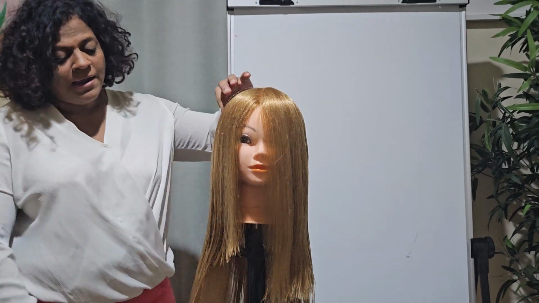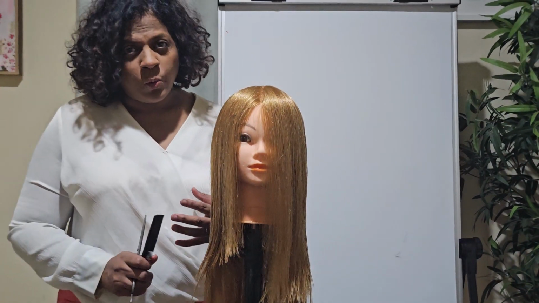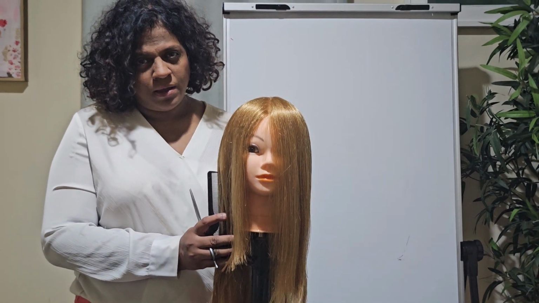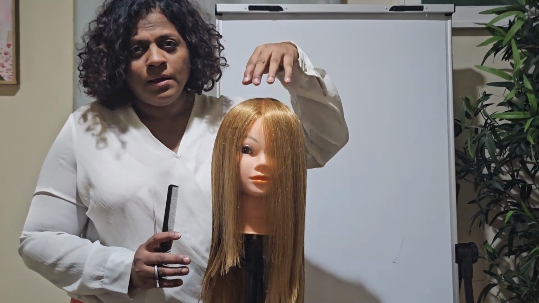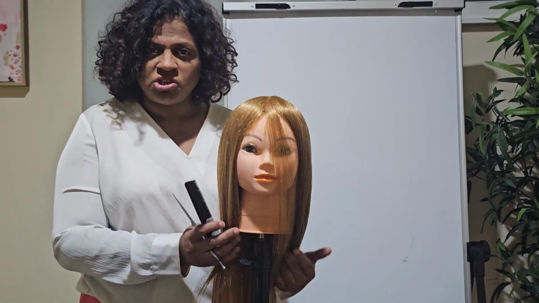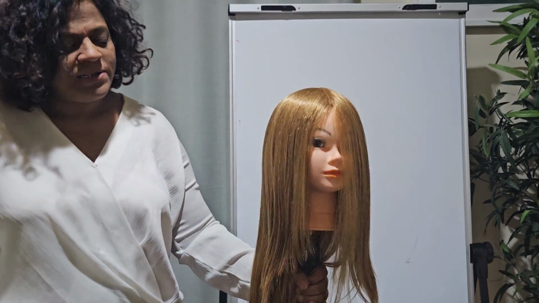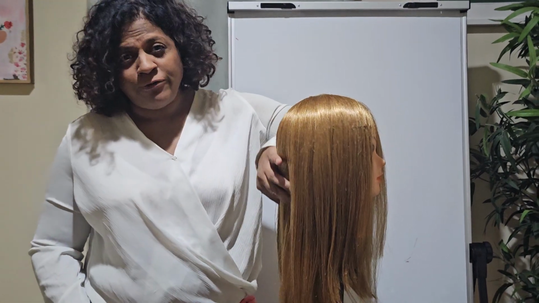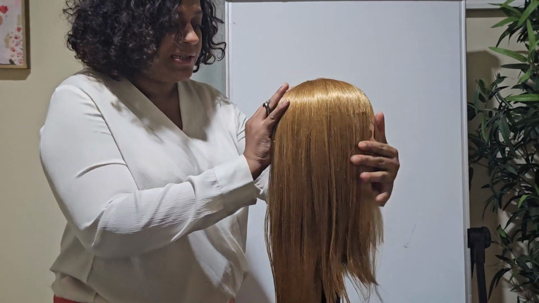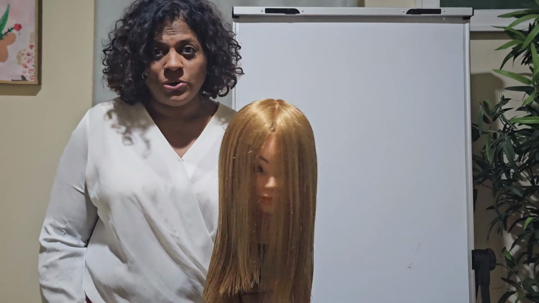So when I design my cutting lines, I like to work with my client's head shape and then come to the facial features, the face structure and the cheekbones, because whatever hair is left behind is going to accentuate how the style is going to look.